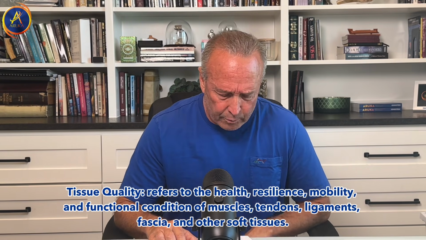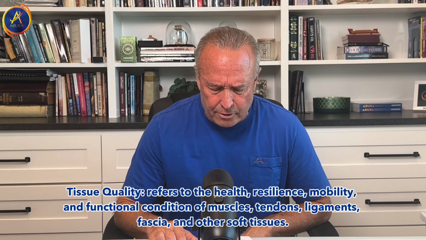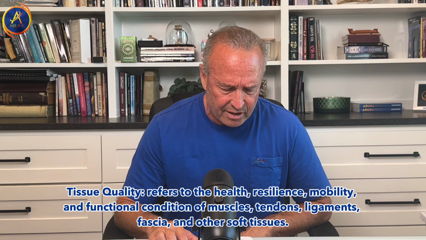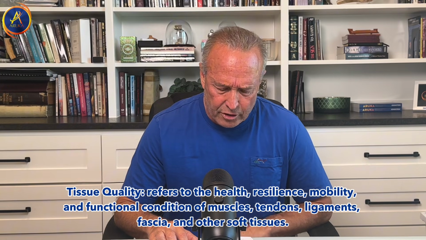Now, in terms of a definition, tissue quality refers to the health, resilience, mobility, and functional condition of muscles, tendons, ligaments, fascia, and other soft tissues. When you have high quality tissue, you're going to be able to tolerate more stress, more load. You're also going to be able to recover faster.